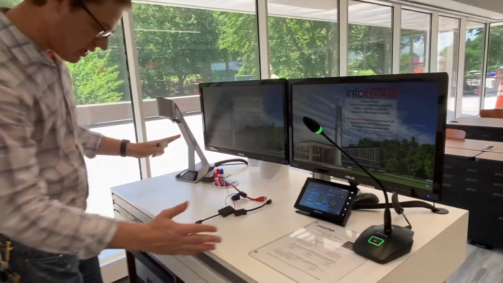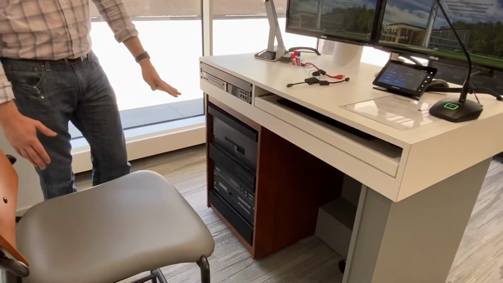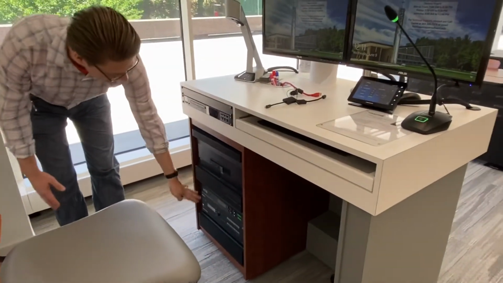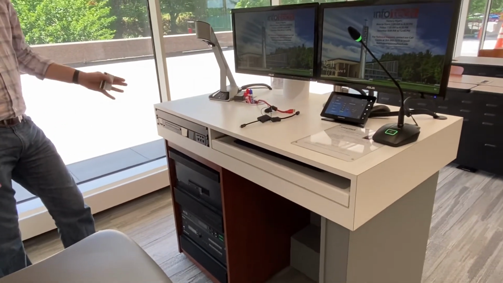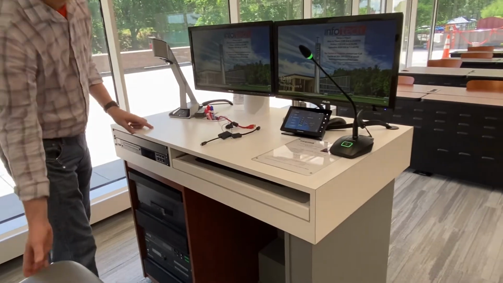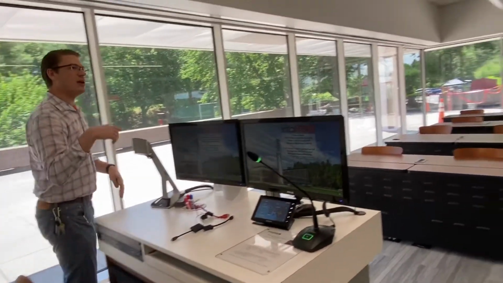And of course, there's the server. So this actually is what connects to the Echo server. Yeah, so that's down here. So this is what connects to the network of the school. So it's kind of the brains of the classroom. So yeah, let's take a look over here.